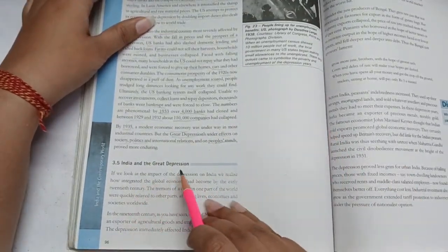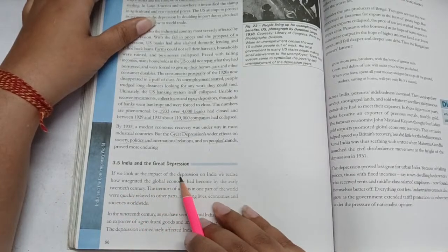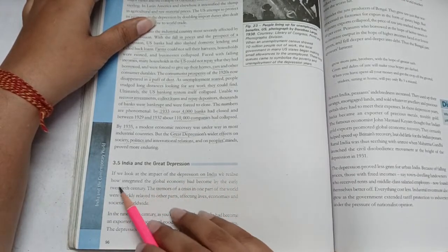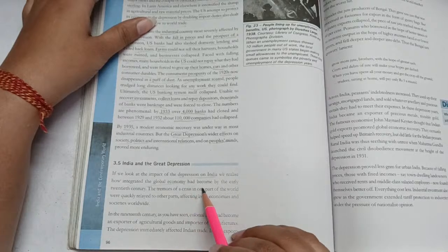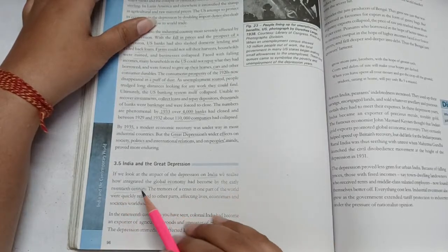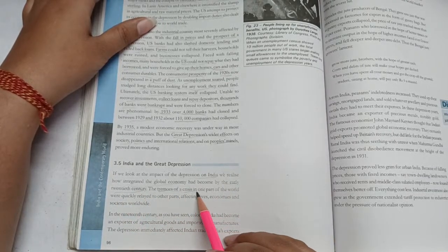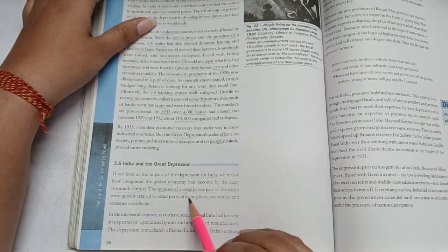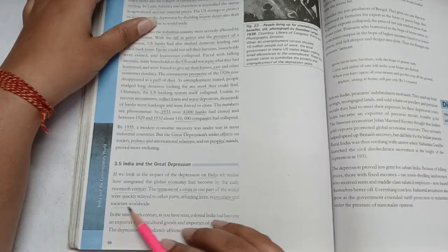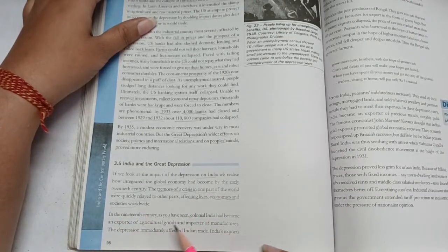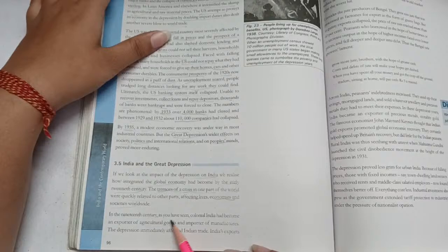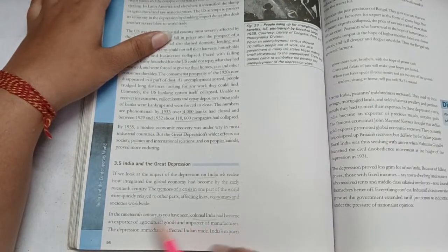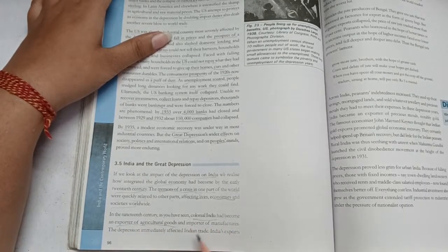India and the Great Depression. If we look at the impact of the Depression on India, we realize how integrated the global economy had become by the early 20th century. The tremors of a crisis in one part of the world were quickly relayed to other parts, affecting lives, economies, and societies worldwide. In the 19th century, as you have seen, colonial India had become an exporter of agricultural goods and importer of manufactures. The depression immediately affected Indian trade.